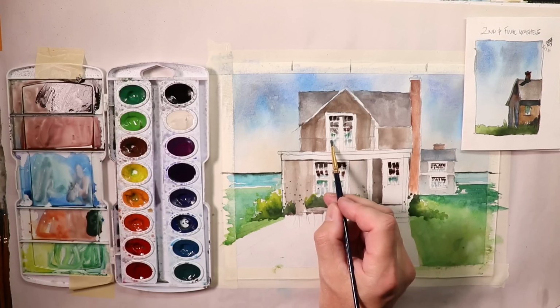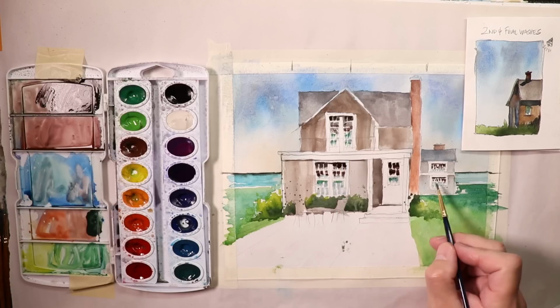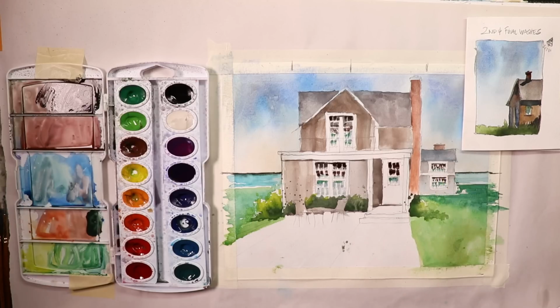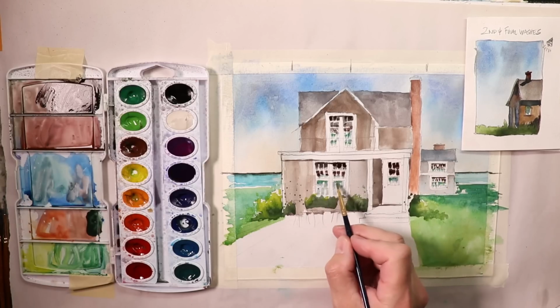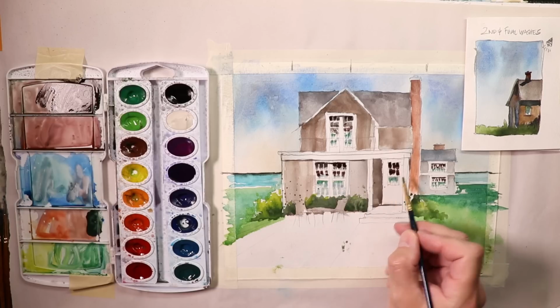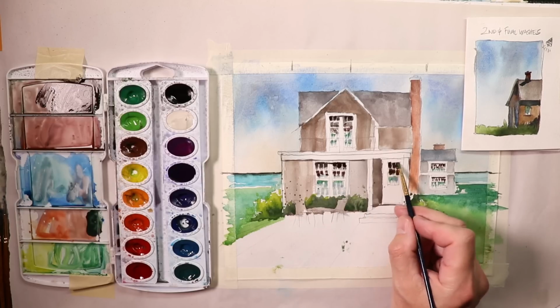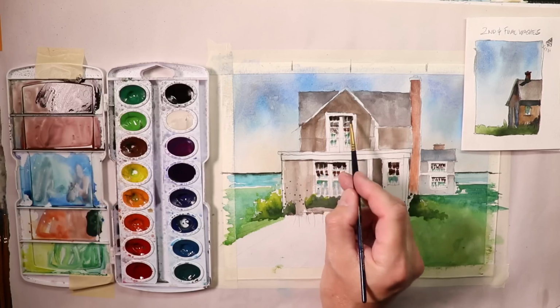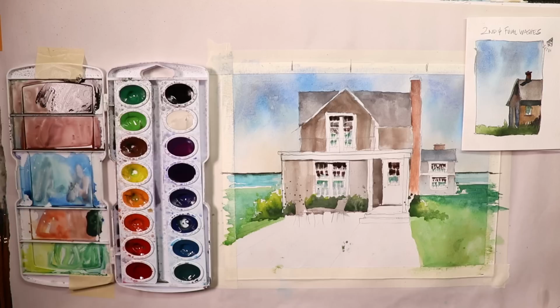So you're seeing some trees and blue sky with green and blue on the windows. And then we just mix it around a little bit. Like that.